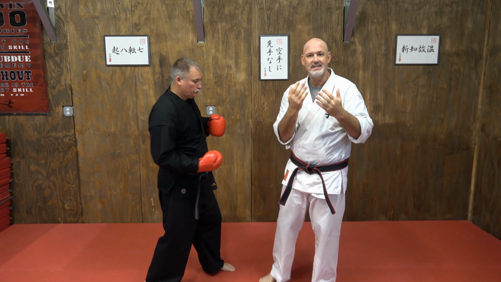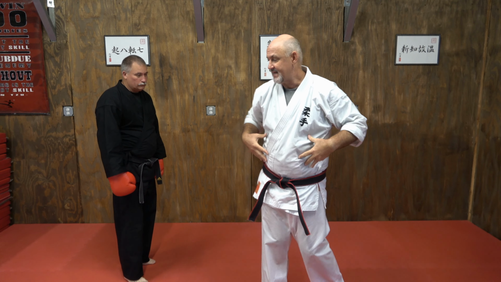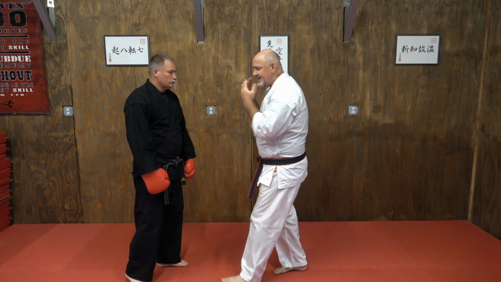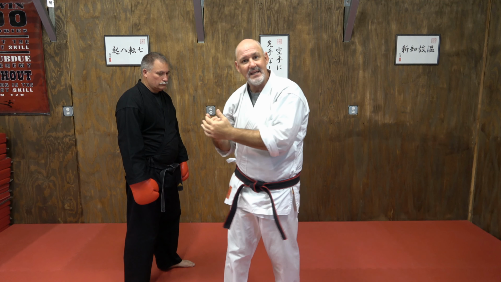It gives me some protection to keep it from coming up under my chin. It also gives me a little bit of protection around my midsection. Okay? The minute I hit his chest, I'm up and grabbing yoi, dropping a knee in there.